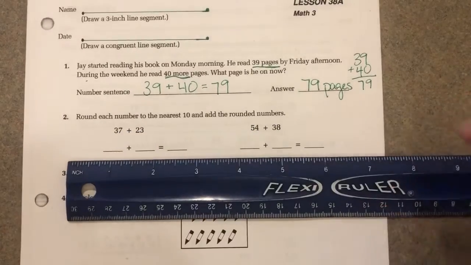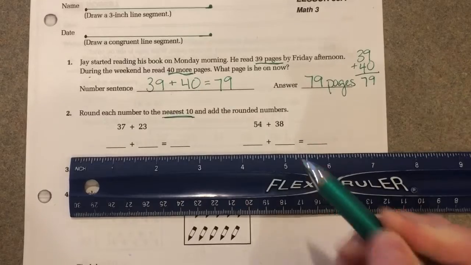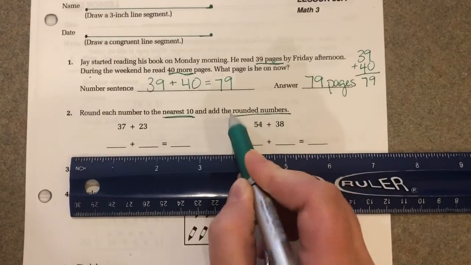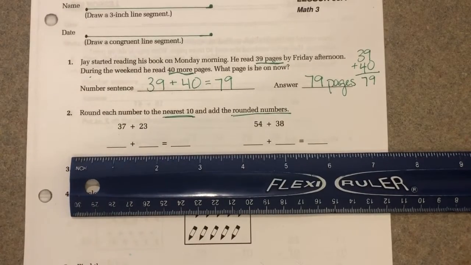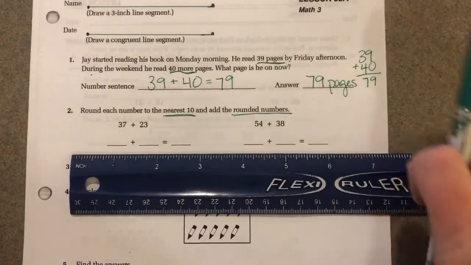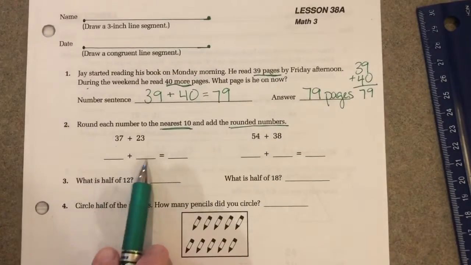Round each number to the nearest 10. So first we're rounding, and then we're adding the rounded numbers. Okay, so they don't even want you to add. The problems that they gave you, they want you to round and add. And this is something we'll be working on now for a while, because sometimes they'll call it rounding when we're first starting. When we get into doing things like money, we'll call it estimating. And then we might be rounding to the nearest dollar, or rounding to the nearest 100 or 1,000. So right now we're going to round to the nearest 10 like we've been doing forever, and add up your rounded numbers.